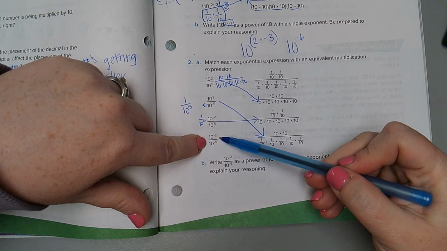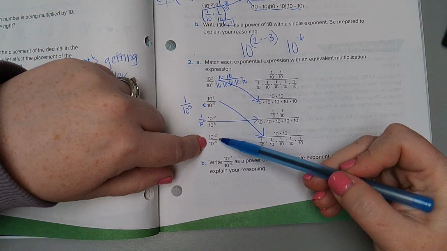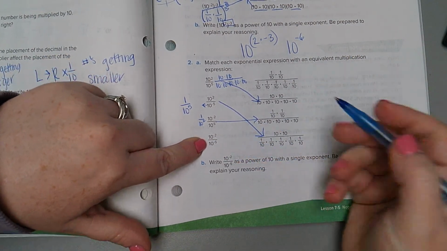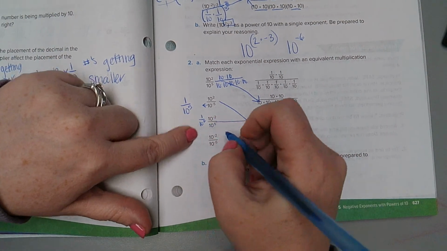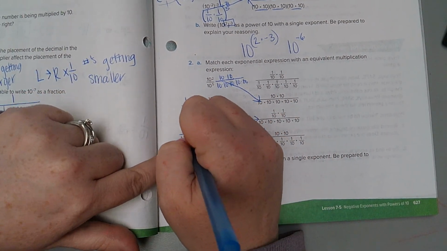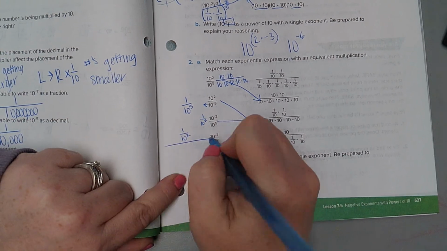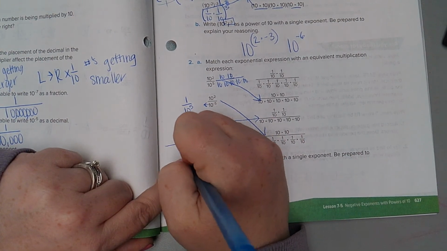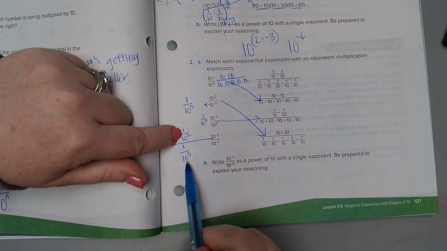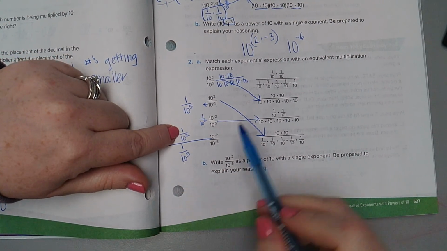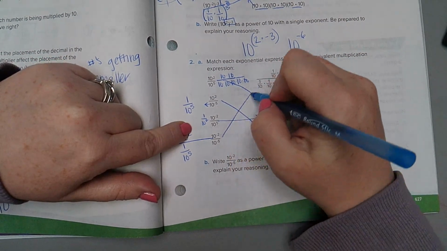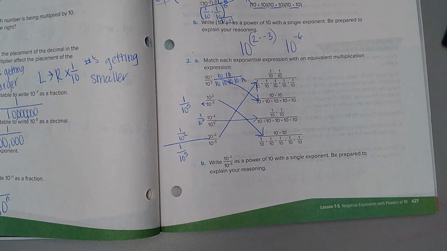Last one, we have 10 to the negative 2nd power divided by 10 to the negative 5th power. So we have 1 over 10 to the power of 2 over 1 over 10 to the power of 5. So we'd have 2 of these and we'd have 5 of these. The only one that's left is this very top one. Right? 10 to the negative 2 divided by 10 to the negative 5 as a single power of 10 exponent.